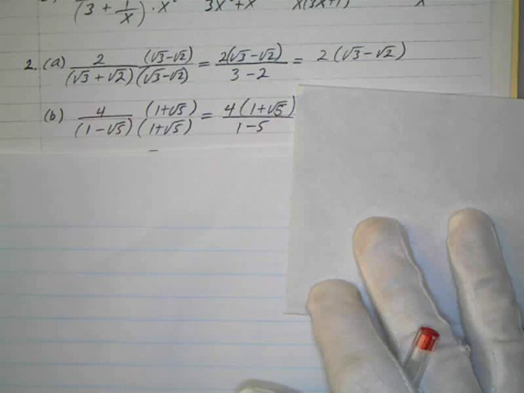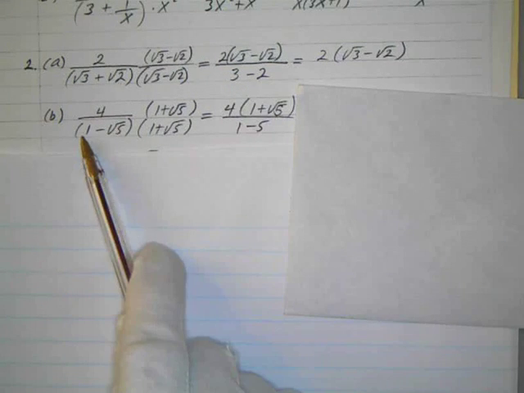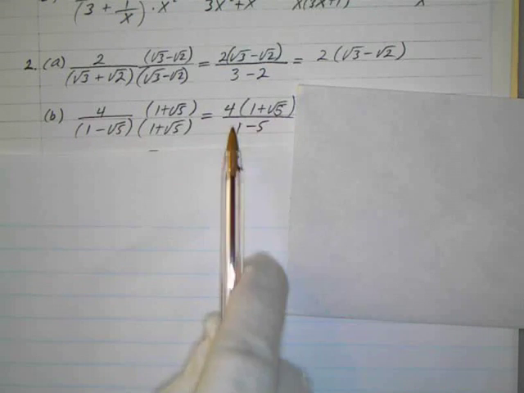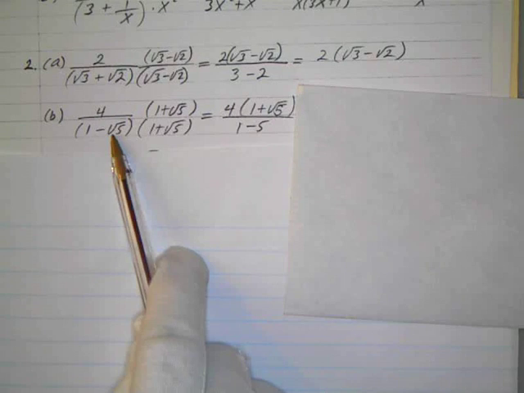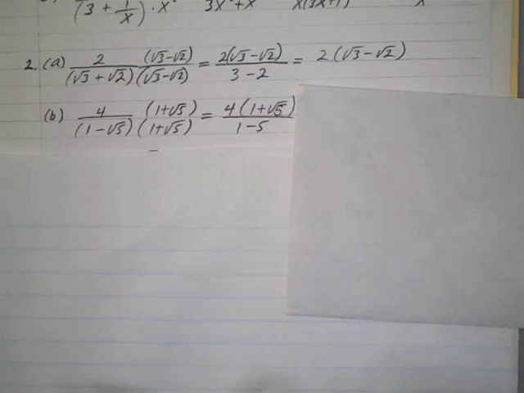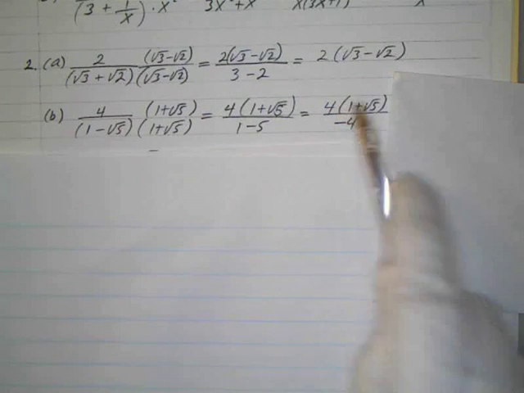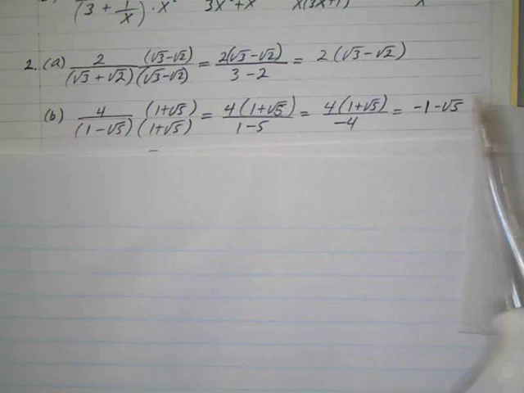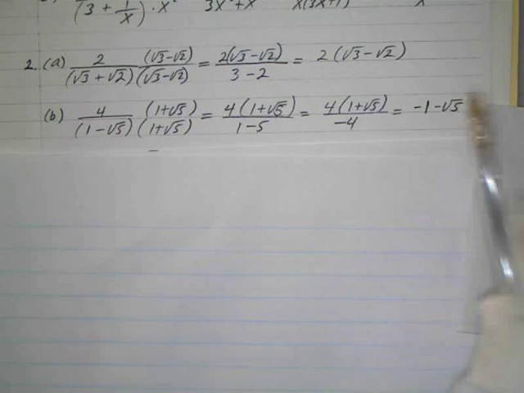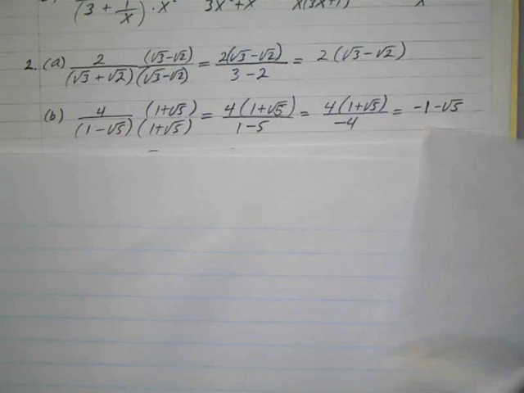Okay, and then I have 4 times that. And then this again is a plus b times a minus b, which is a squared minus b squared. 1 squared is 1. The square root of 5 squared is 5. 1 minus 5 is negative 4. And negative 4 goes into 4 negative 1 times. You could have left the negative 1 out in front, but this was the answer they had, so I matched the forms.